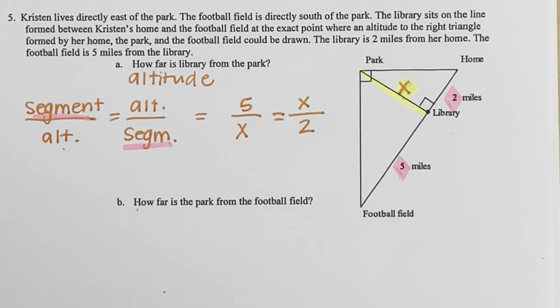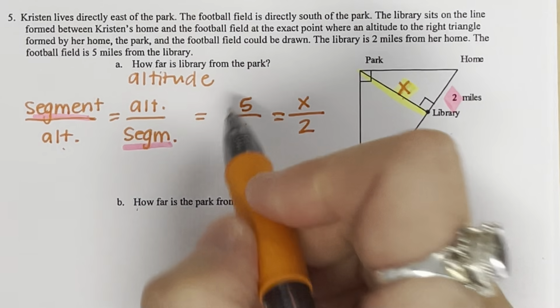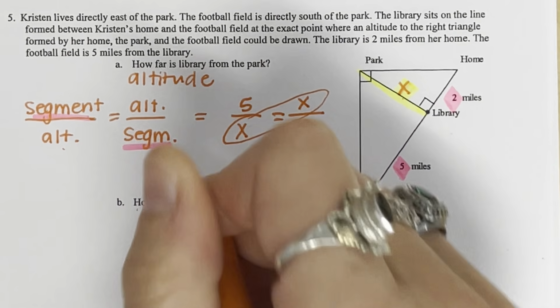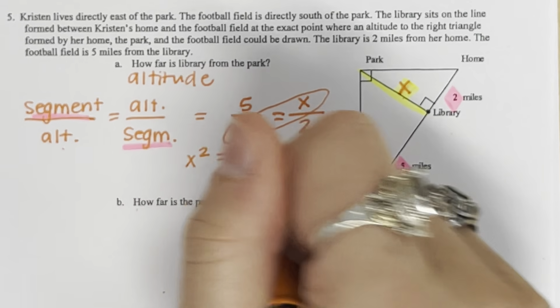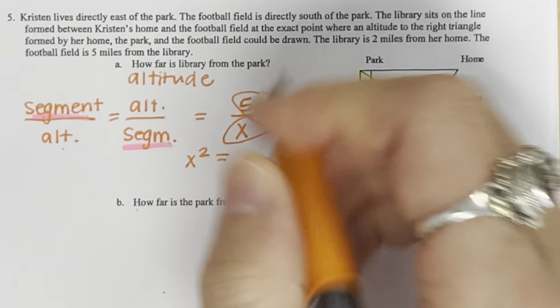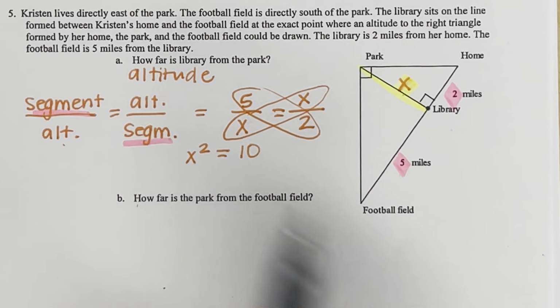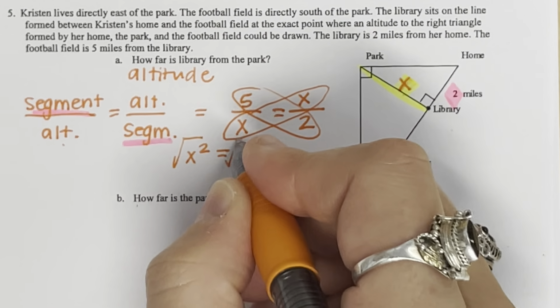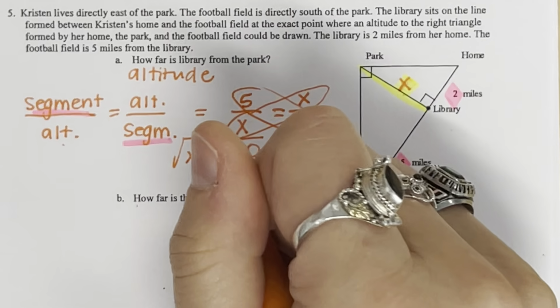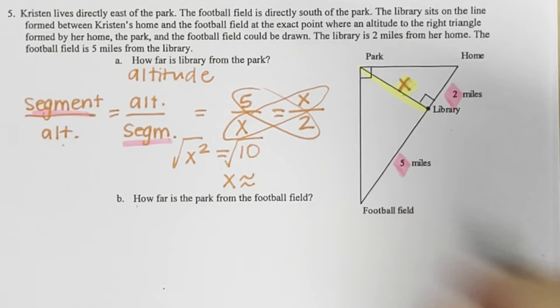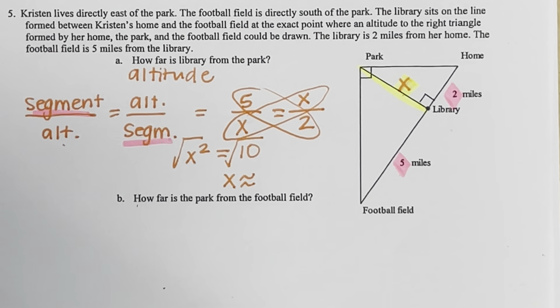So now I've got my proportion, and I'm just going to cross multiply. So x times x gives me x squared. 5 times 2 gives me 10. So my equation is x squared equals 10, and then to get the x by itself, I take the square root of both sides. So when I put the square root into my calculator, I know I'm gonna get a decimal.